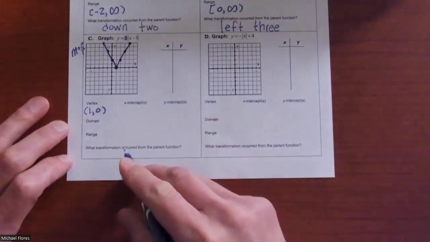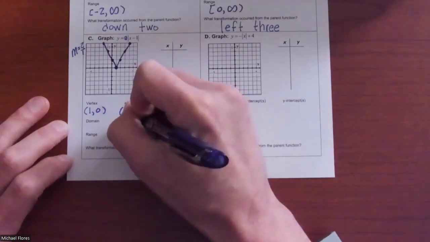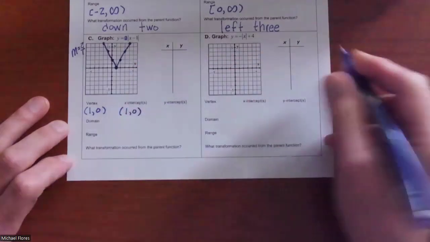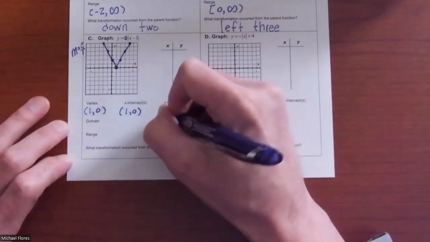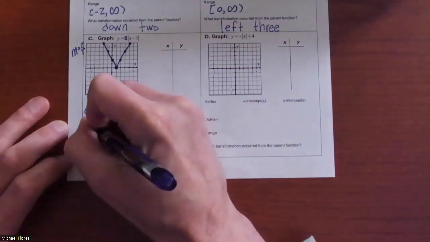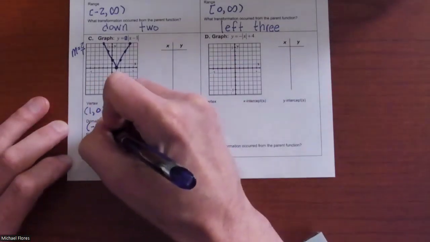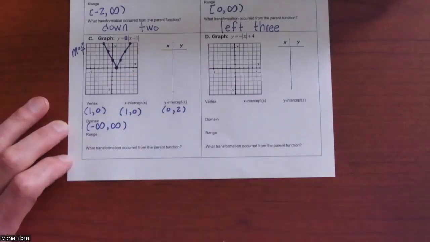Now let's start answering these blanks. Our x-intercept, there it is right there. 1, 0. Y-intercept, there it is. 0, 2. Domain. Everything from negative infinity to positive infinity.